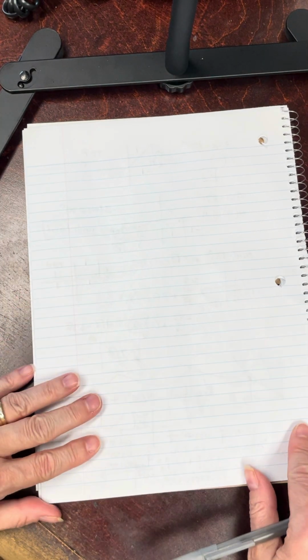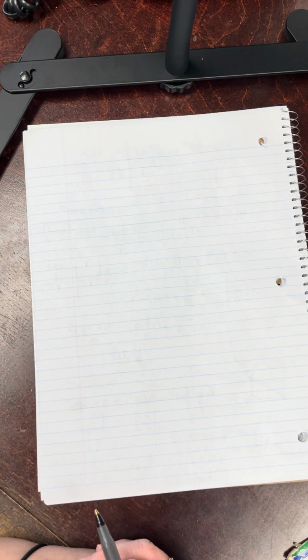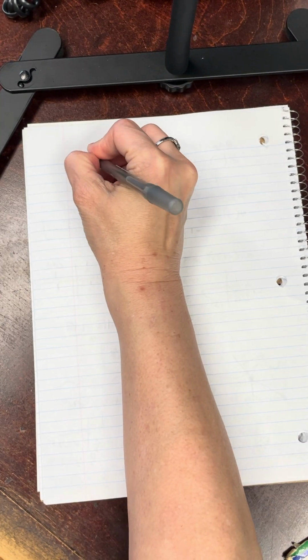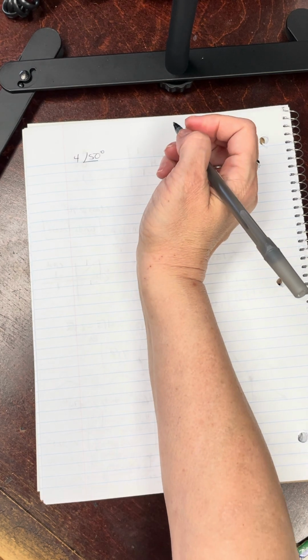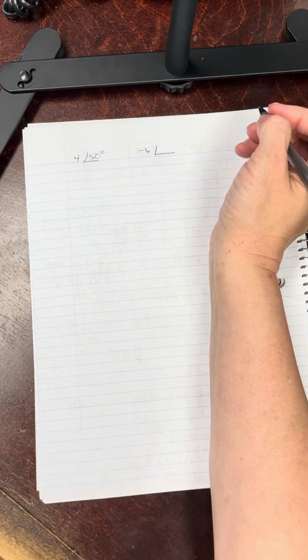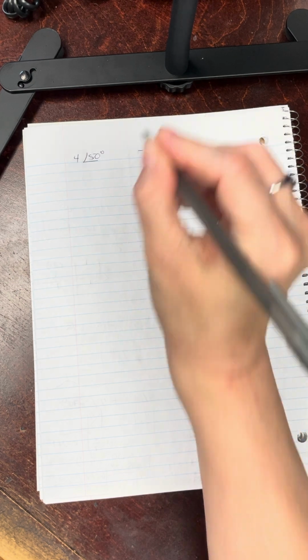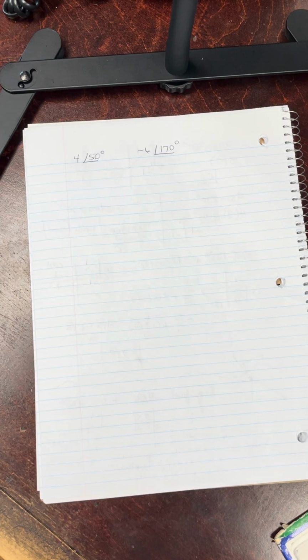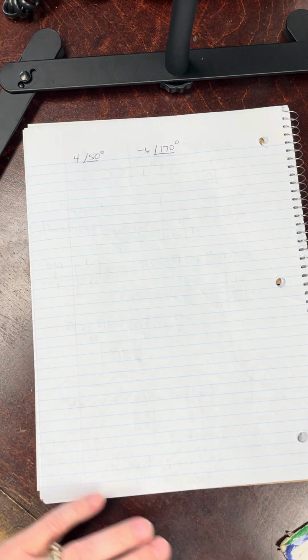Example 2 now says 2 forces where lb means pounds, 4 with 50 degrees, and -6 with 170 degrees are applied to an object. Find the equilibrant of the forces.